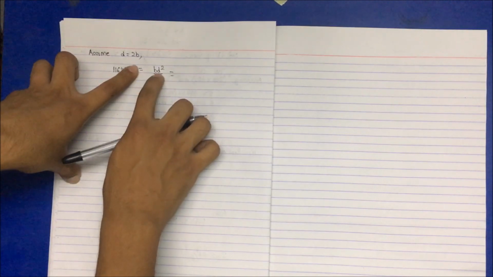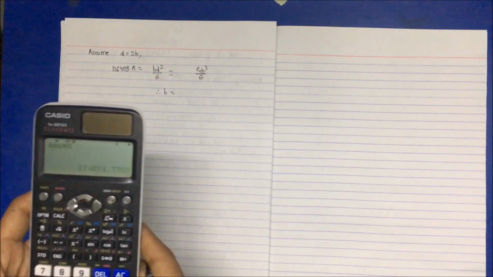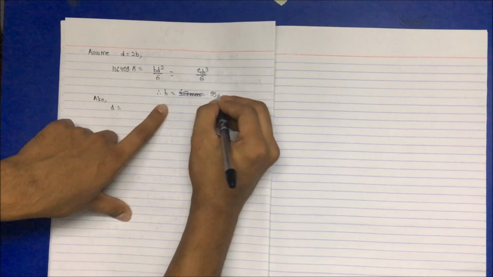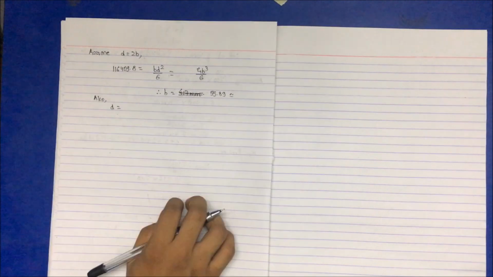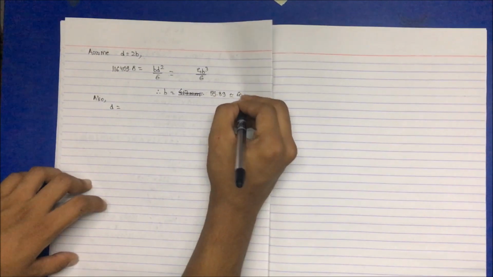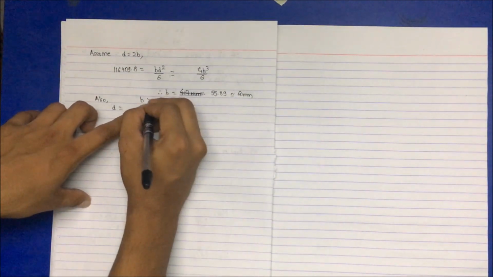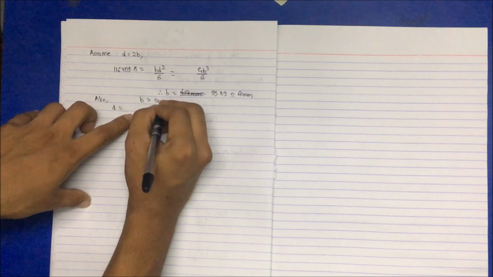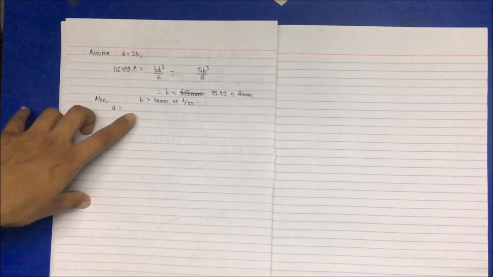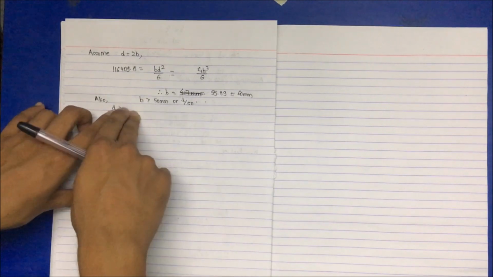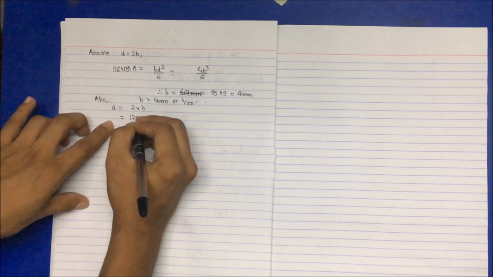The value for D we have as 2B, giving B as 55.89. Nearly take this value as 60 mm. The condition is that breadth should be greater than 50 mm or span by 50, whichever is greater. So the condition is satisfied and D will be twice of B, so it is 120 mm.